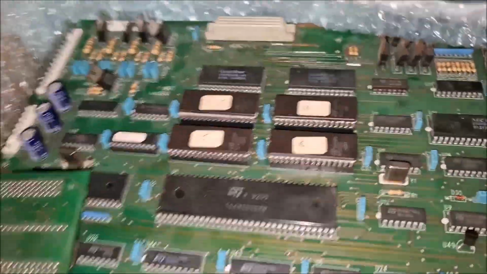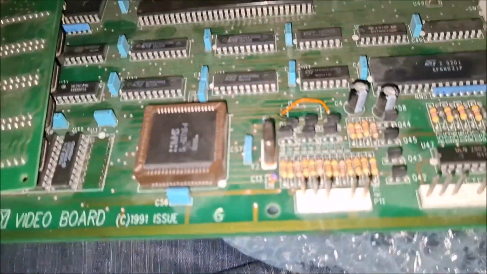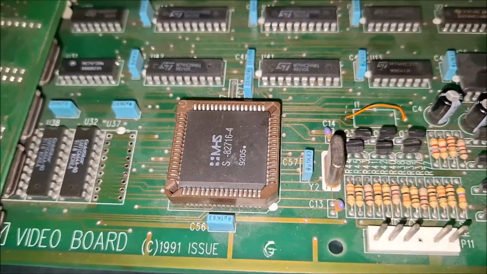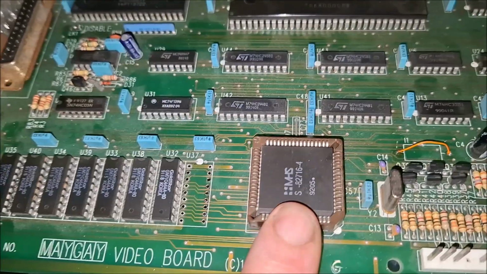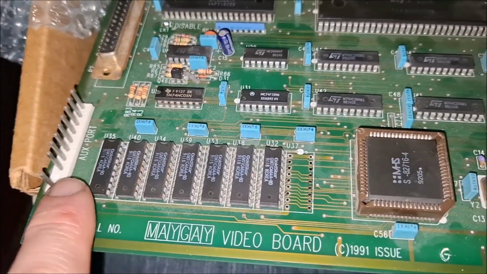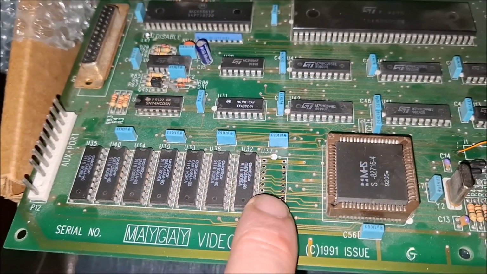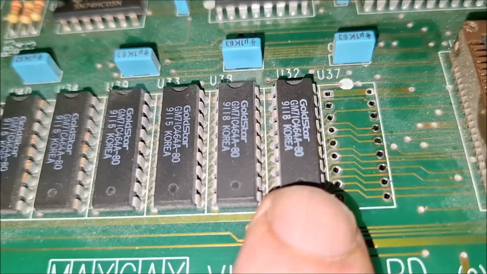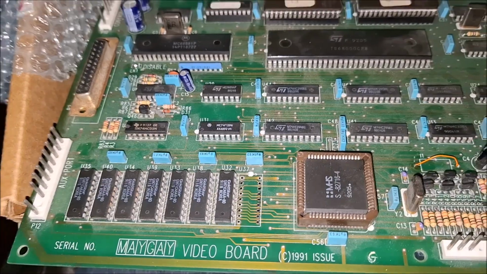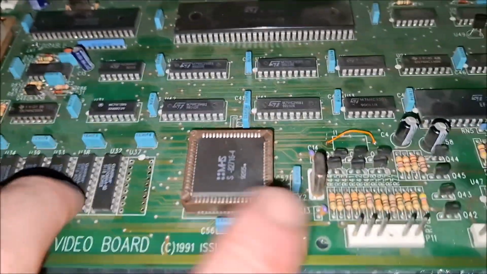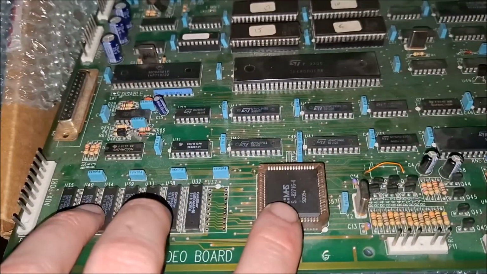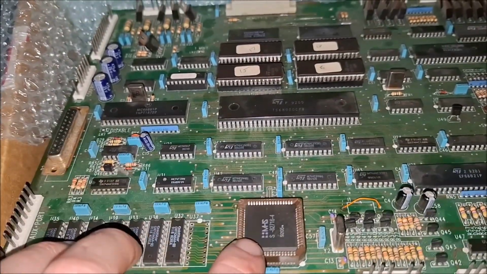Also see, we've got a video display processor down here. We've got this 68-pin flat pack and some DRAM. Looks like there's one missing. What's that? 4464? Yeah, 4464. Yeah, there's a socket down there. This is a video display circuit right here.